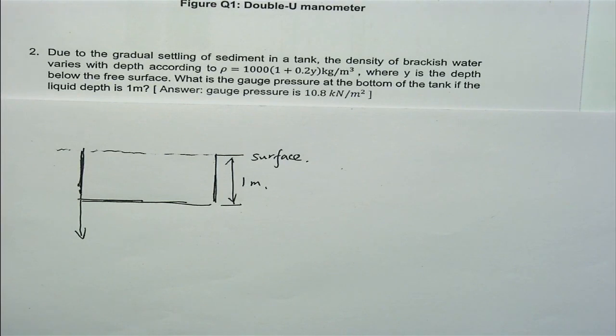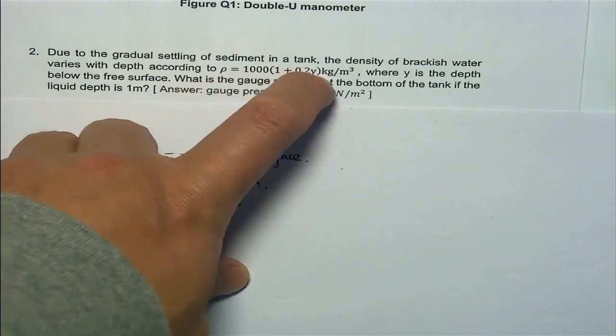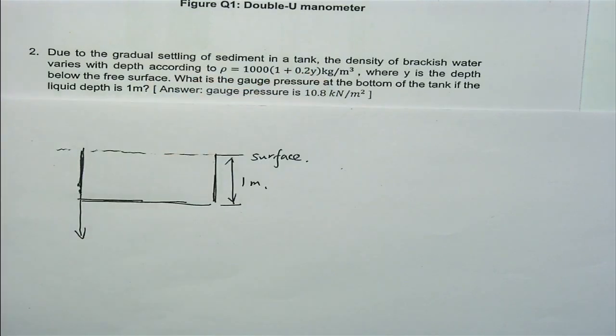But what is different is that the density of the water in the tank varies with depth. So according to the equation, if the density changes with depth, how do we solve the problem?